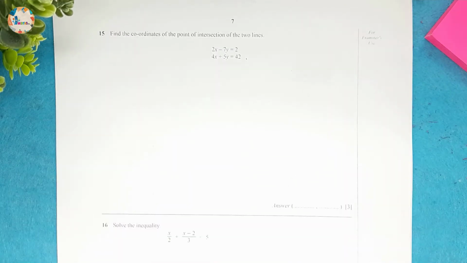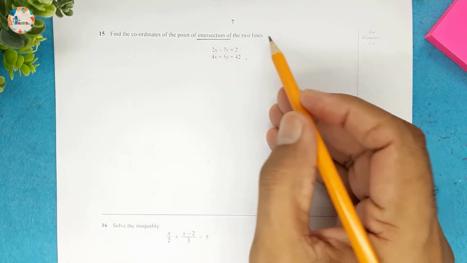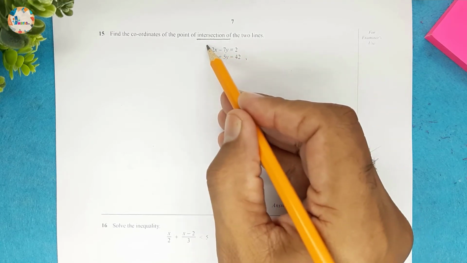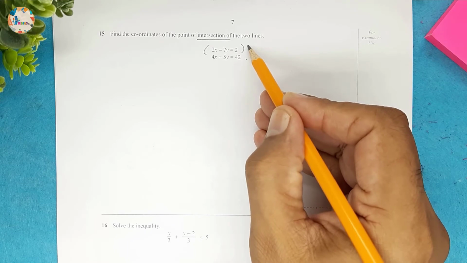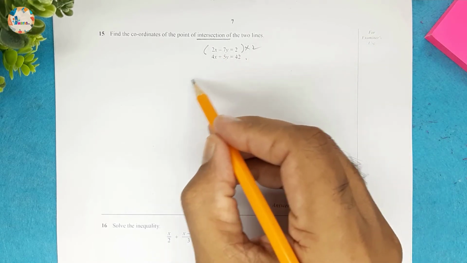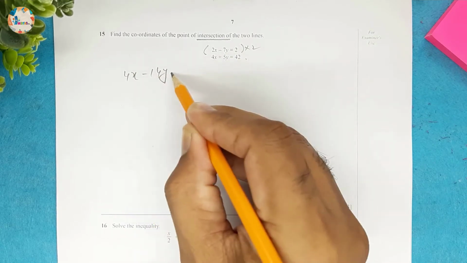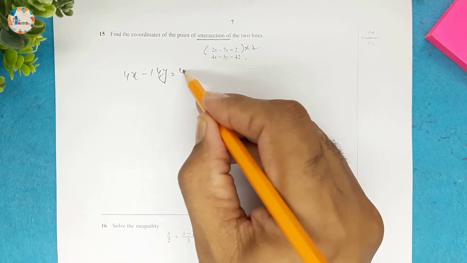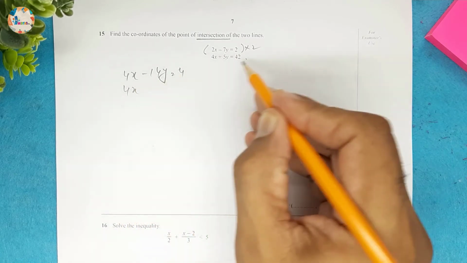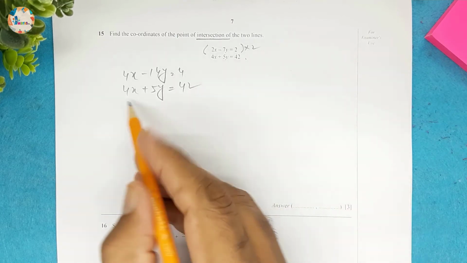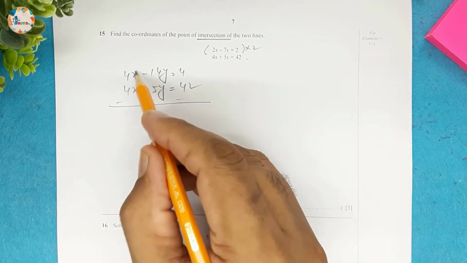Now question number 15, simultaneous equations we have to solve, and find the point of intersection basically. So we will be equalizing the coefficient. For example, for the first one we'll multiply by 2, so we will get 4x minus 14y is equal to 4, and this will be 4x plus 5y is equal to 42, and we can subtract now, change sign, and this will be cancelled.